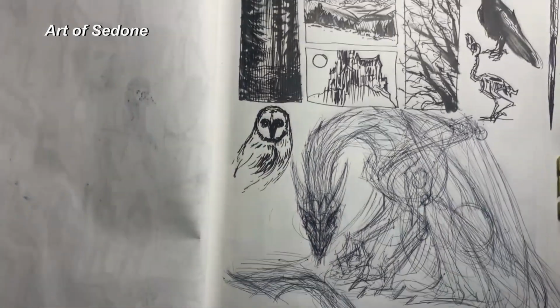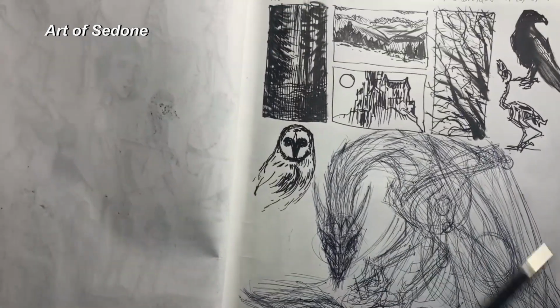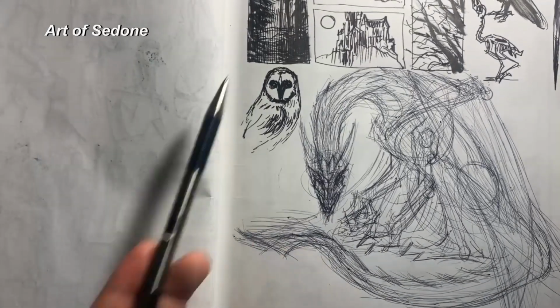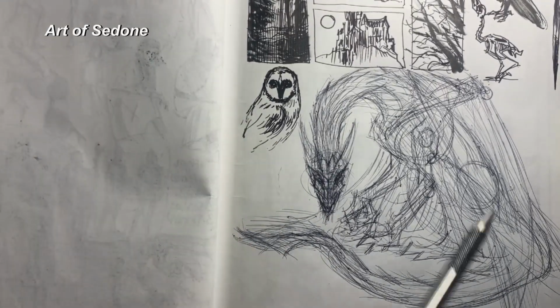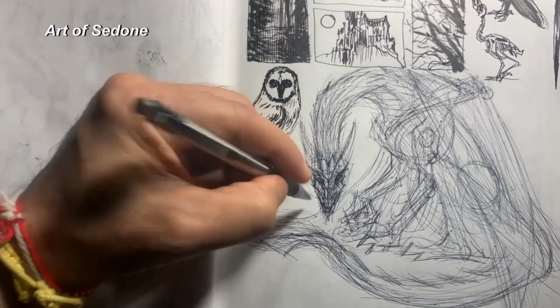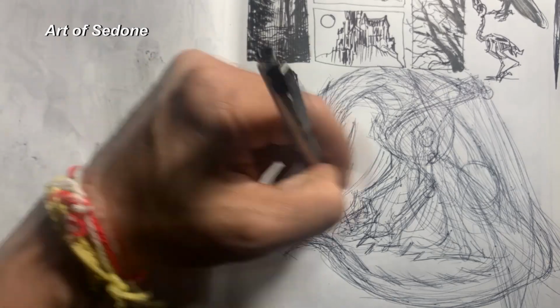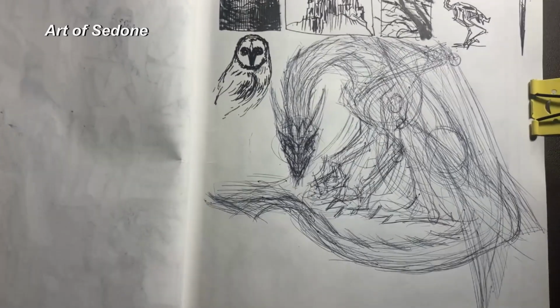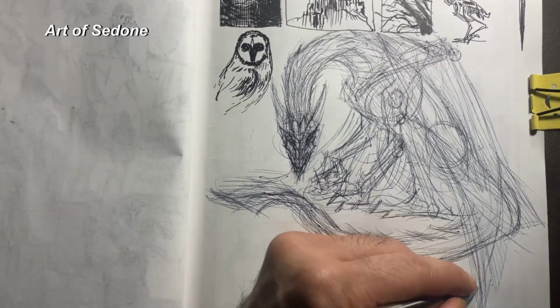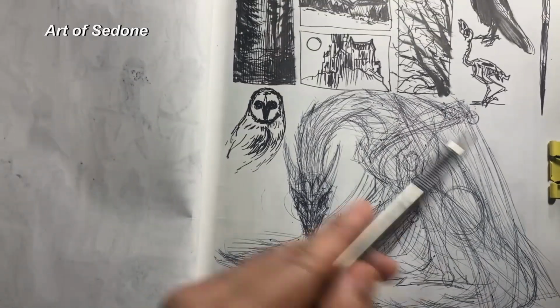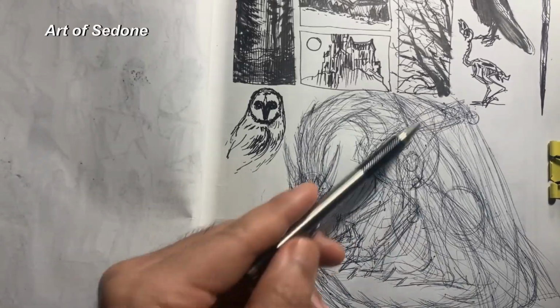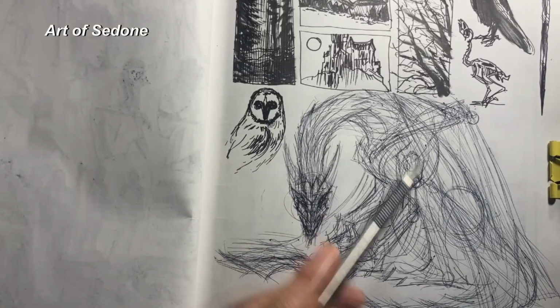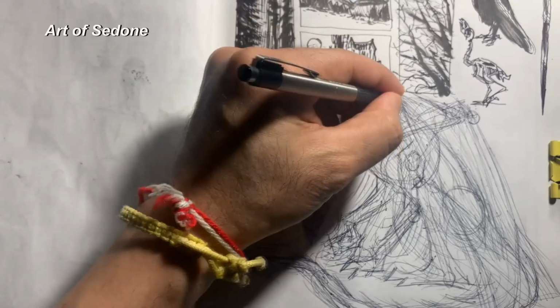So for example, this is the sketch, so I'll keep it at a sketch, but then you can see I'm starting to do the shading part. So I feel like the wings can be flexible, but the skin is pretty thick and leathery.